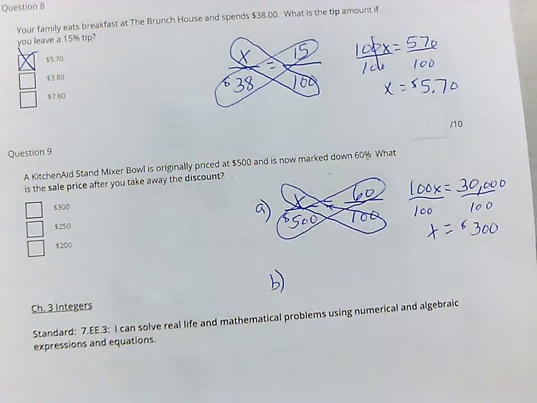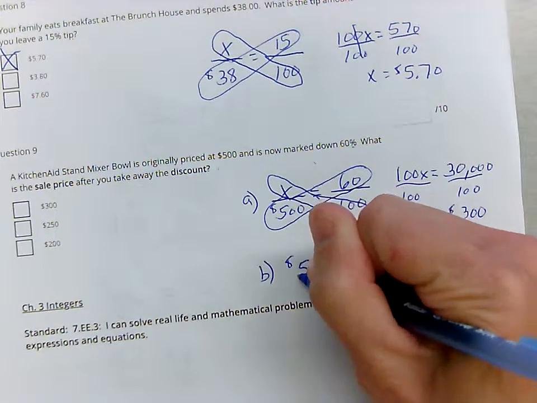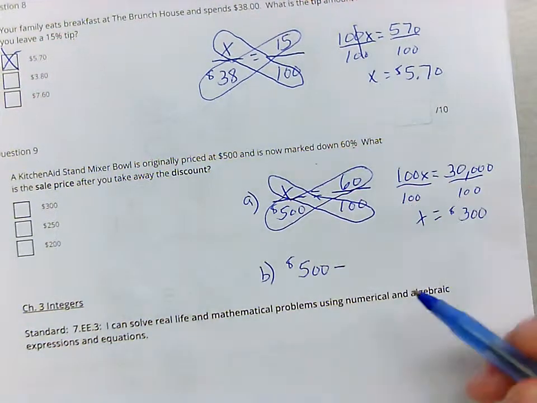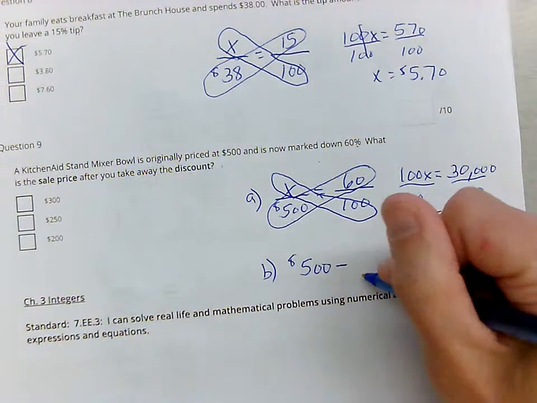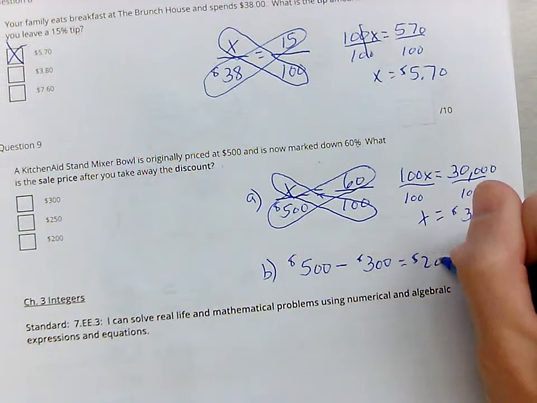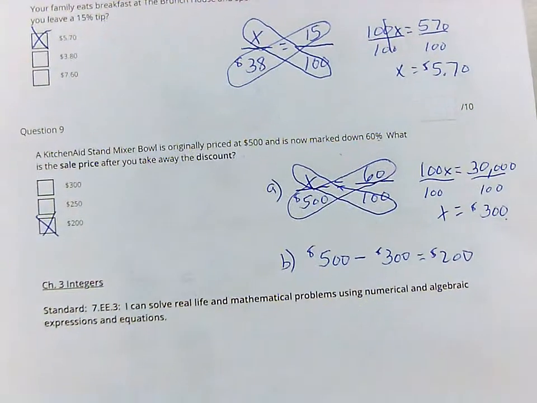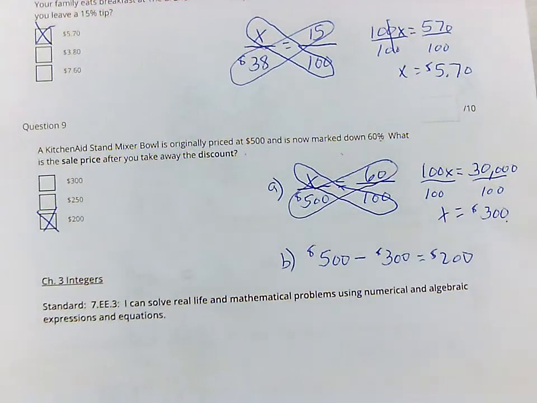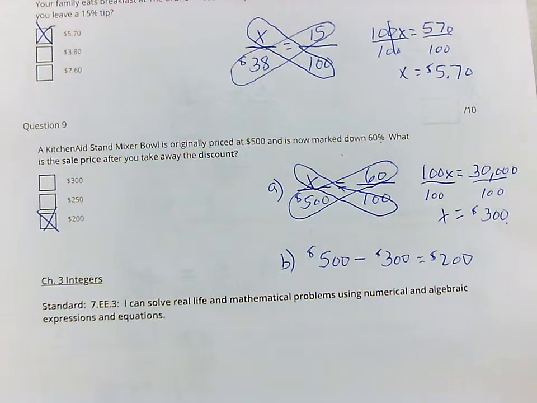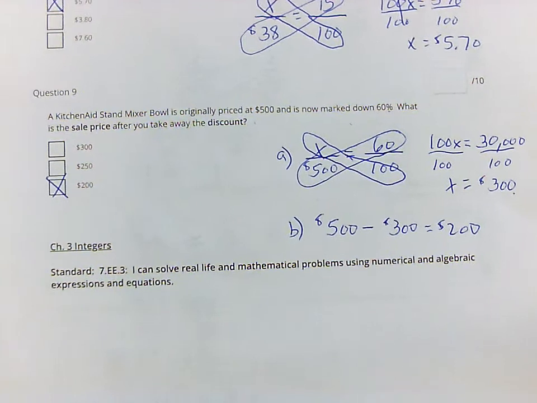Step B. You need to know sale price. So take the original price of the mixer, the $500, and if it's on sale, remember it's cheaper, so you're subtracting away that discount of $300. And so that mixer on sale is $200. All right, that takes care of Chapter 2. Chapter 2 is a big chapter, so there's a little bit more problems to review in your final exam for Chapter 2. Chapter 3, integers, taking a look at your positives and your negatives.